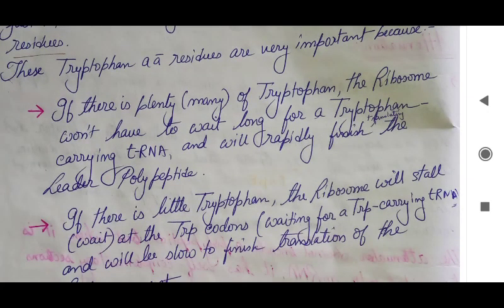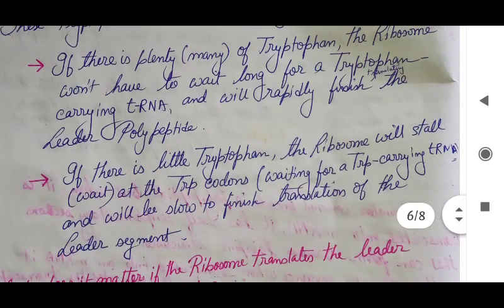Now, suppose there is plenty of tryptophan. Then the ribosome won't have to wait long for a tryptophan carrying tRNA and will finish the leader polypeptide very quickly. It will quickly allow the tRNA charged with tryptophan to come and bind, because the tryptophan is available, and carry out the translation very quickly and complete the translation of the leader polypeptide.